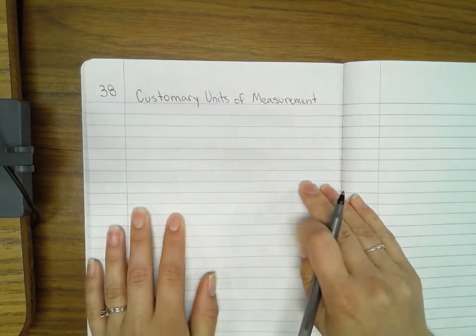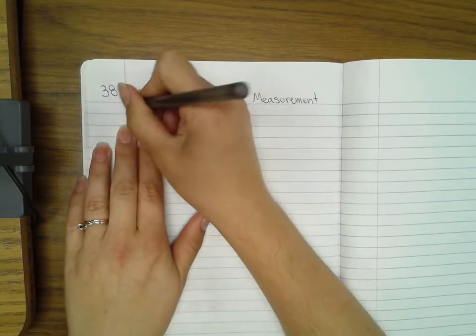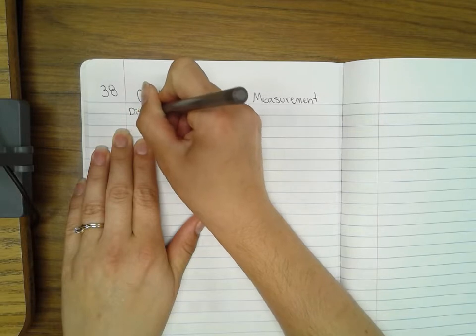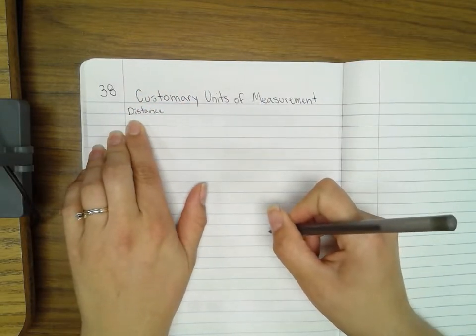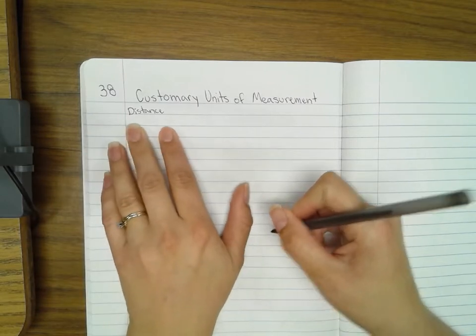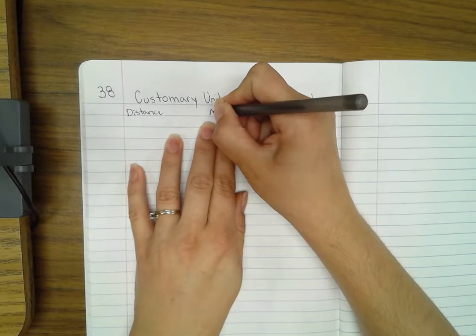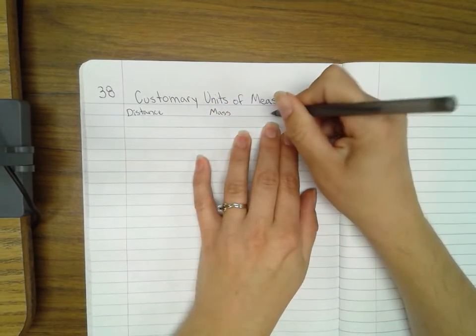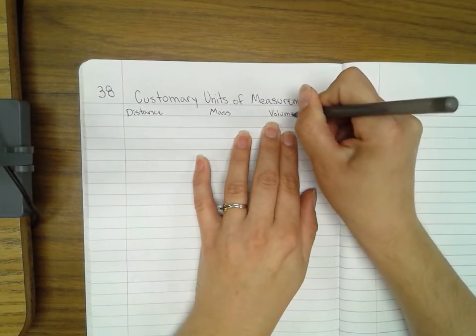Okay, there are three different things that we measure usually. The first one is distance. Okay, so how far it is from one point to another, or how long something is. Okay, the second one we do is mass, or weight. So how much something weighs. And the last one we do is volume. How much space something takes up.